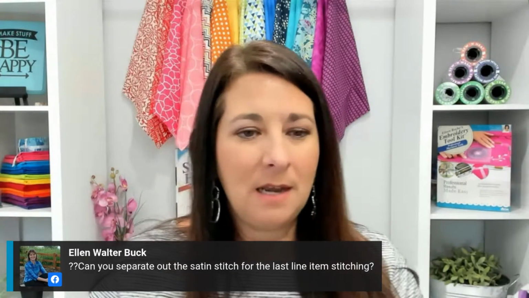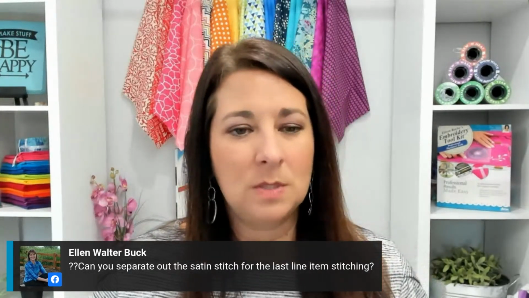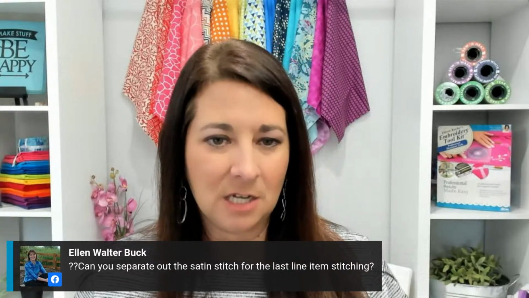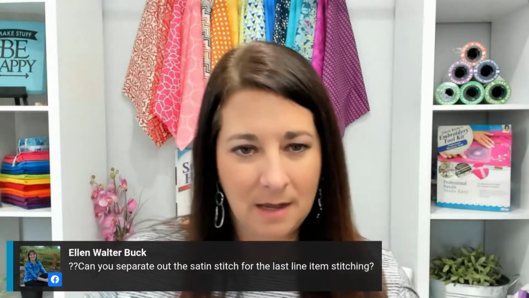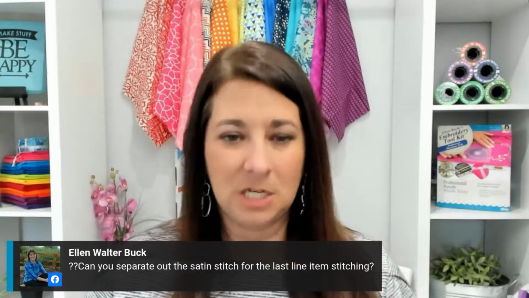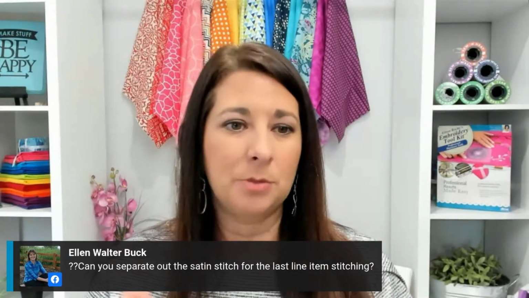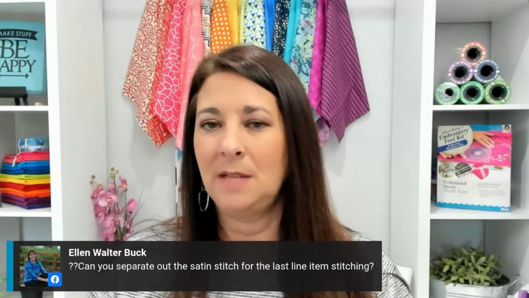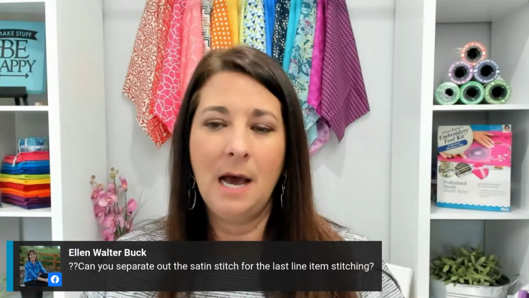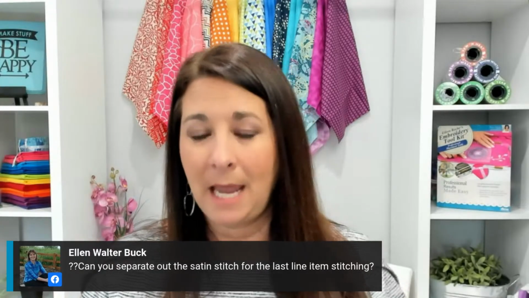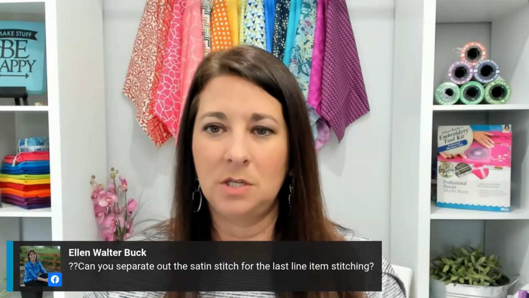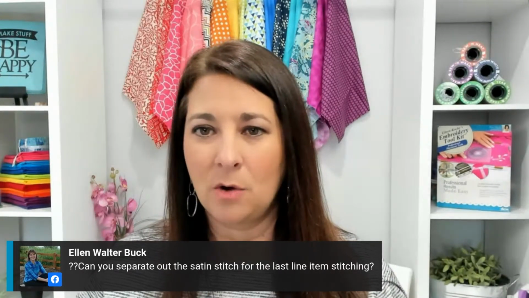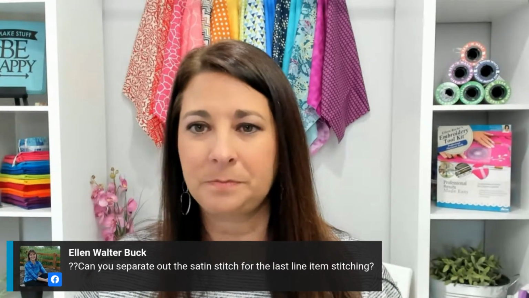And Ellen says, can you separate out the satin stitch so it's the last item stitched? So if you choose the patch option, Ellen, it actually puts it in that order automatically. But I can show you how to manually do that if you want to. So I'll do that whenever I go back over. That's a really good question.